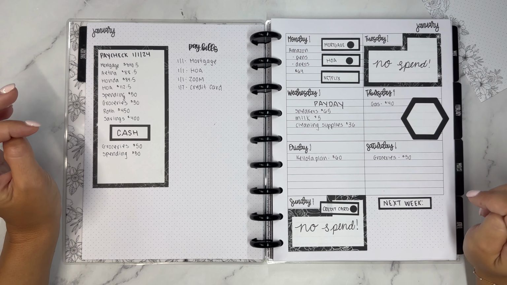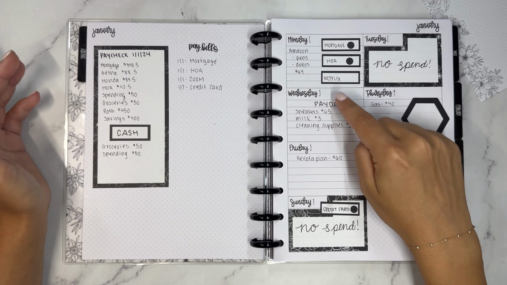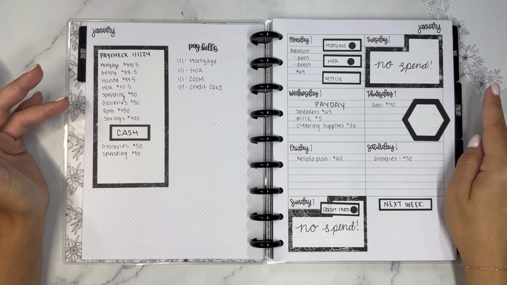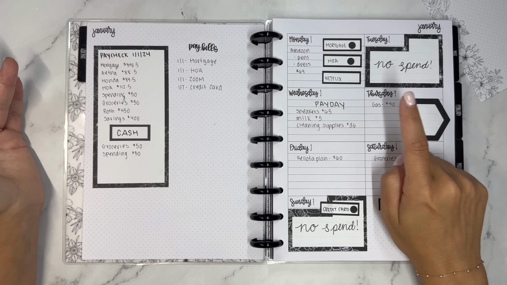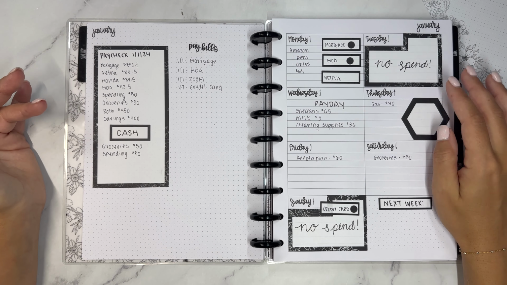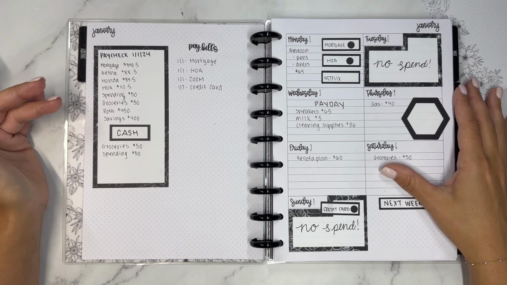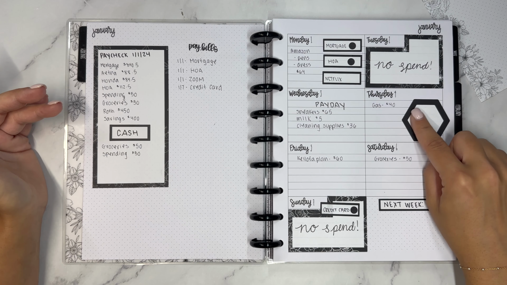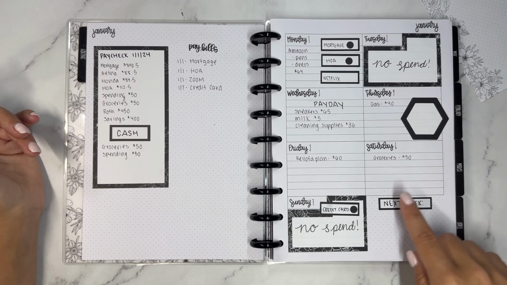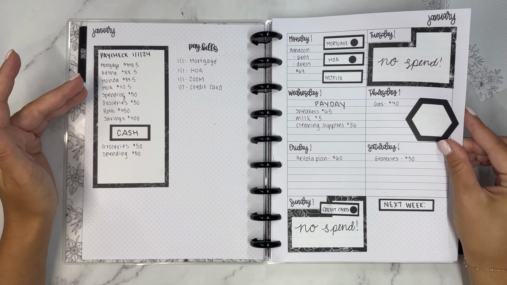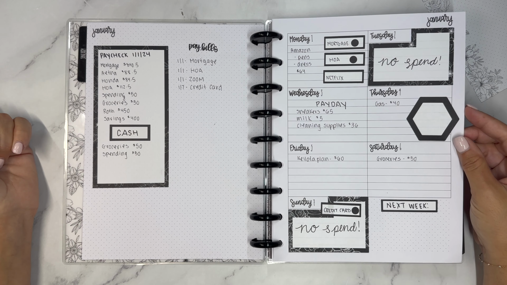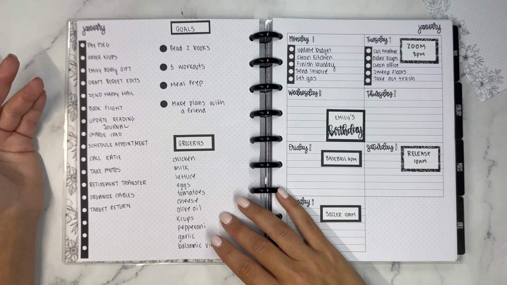Then kind of playing around, I put bills and spending, right? I wrote down a payday. I wrote down the spending that I did, again, all examples, and like no spend days. I don't know, I think this may have been an example for a bill. And then things that are upcoming next week. So that is one idea of how you can use this for your budget.